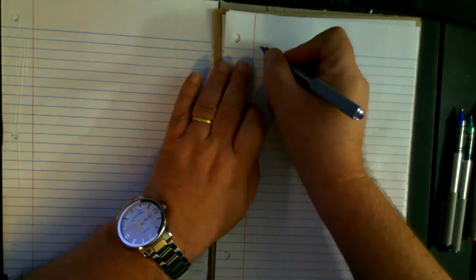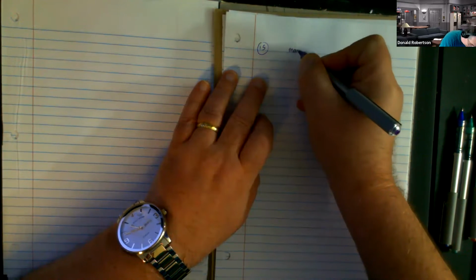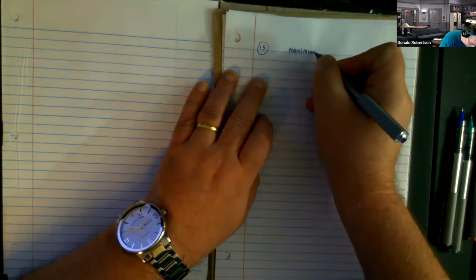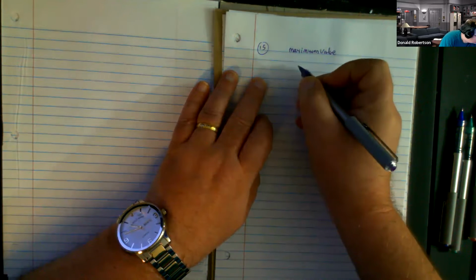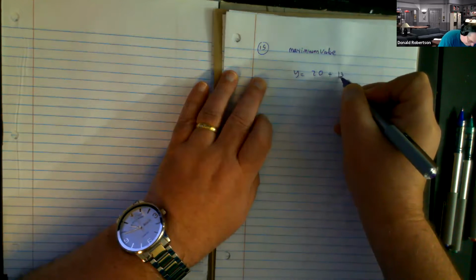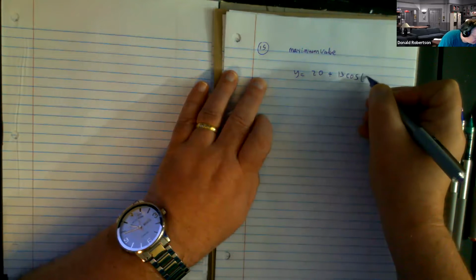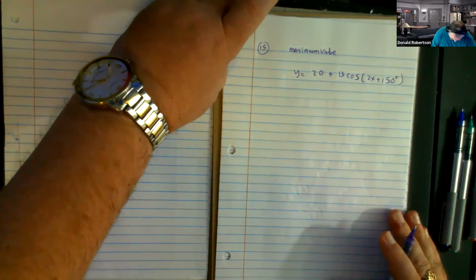So in question 15, we are being asked to find the maximum value. And it's a trig function, and it's 20 plus 13 cosine of (2x plus 150), and it's in degrees. And in a way, this question is a little bit of a cheat, because there's a lot of information here that doesn't actually matter at all.